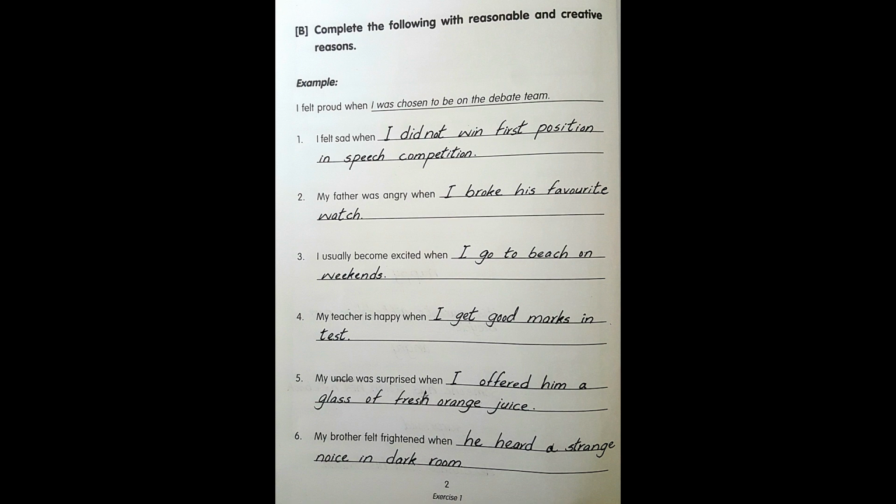B. Complete the following with reasonable and creative reasons. Example: I felt proud when I was chosen to be on the debate team. 1. I felt sad when I did not win first position in speech competition. 2. My father was angry when I broke his favorite watch. 3. I usually become excited when I go to beach on weekends. 4. My teacher is happy when I get good marks in test.